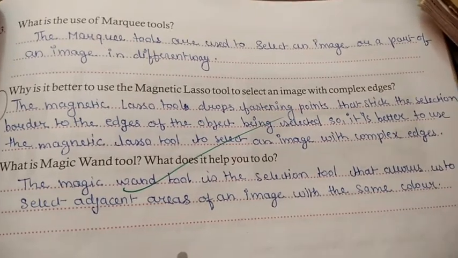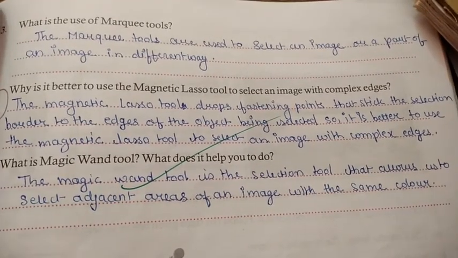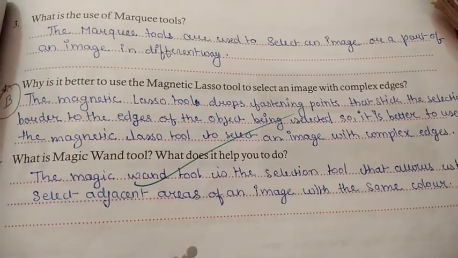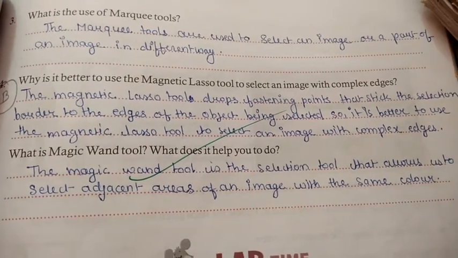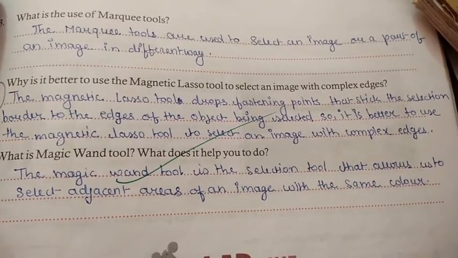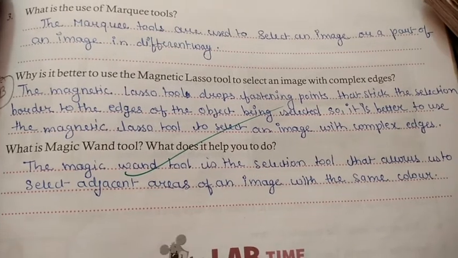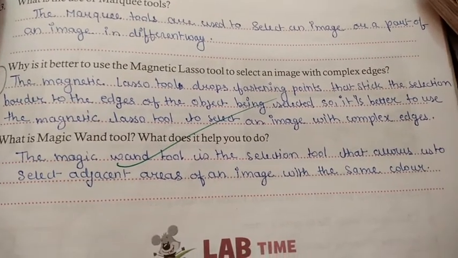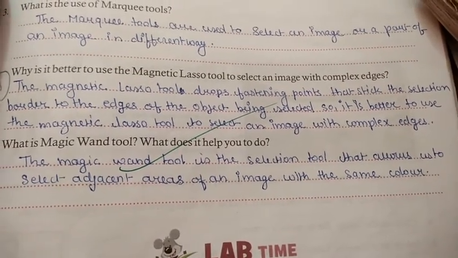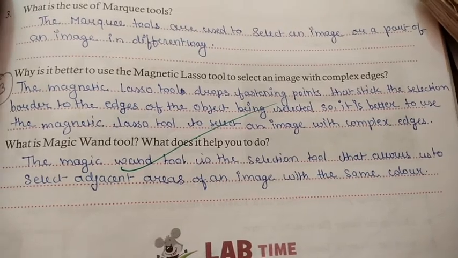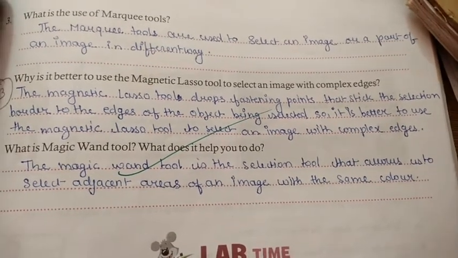Next student, fourth, why is it better to use the magnetic lasso tool to select an image with complex edges? The magnetic lasso tool draws fastening points that stick the selection border to the edges of the object. So it is better to use the magnetic lasso tool to select an image with complex edges.